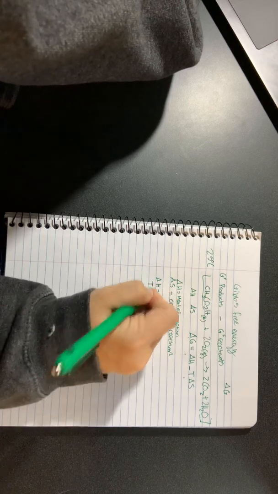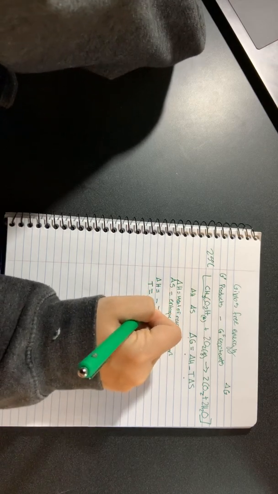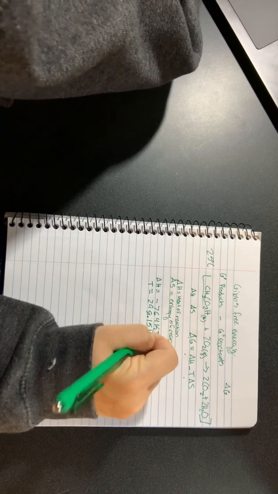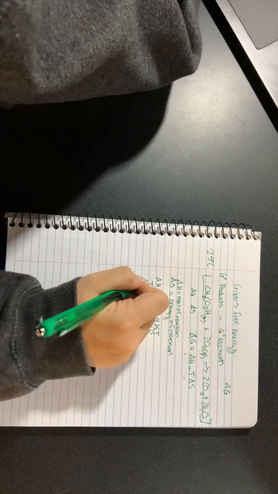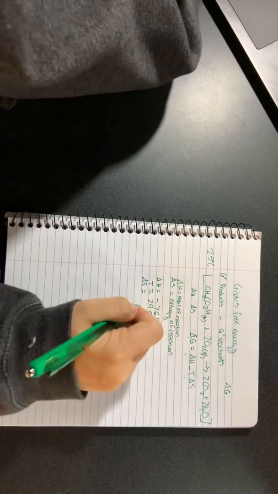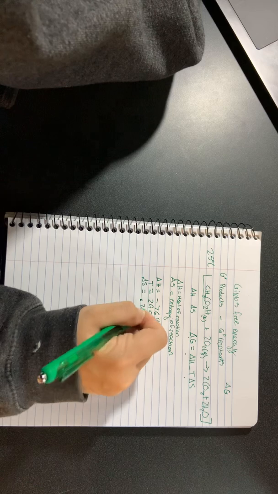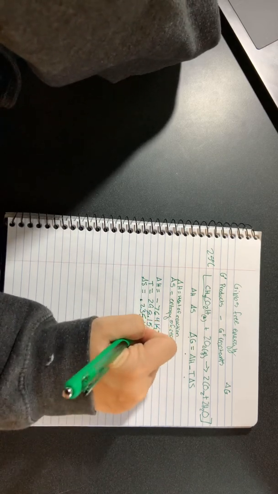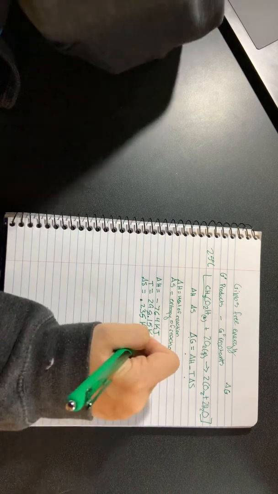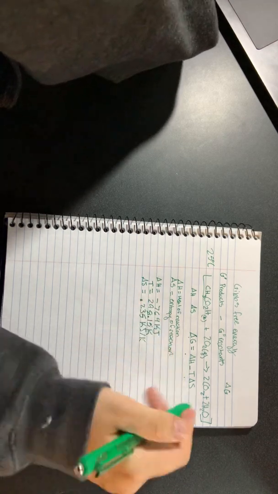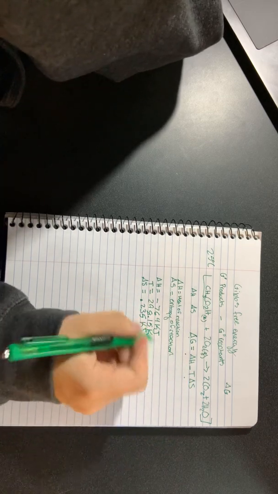So temperature in Kelvin is going to be 298.15 Kelvin, and then delta S is going to be 0.235 kilojoules per Kelvin.